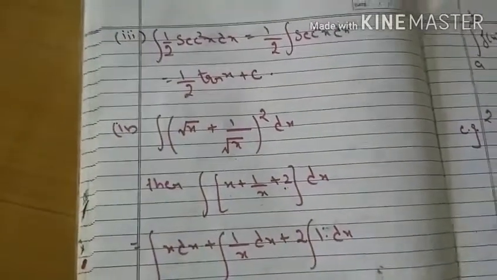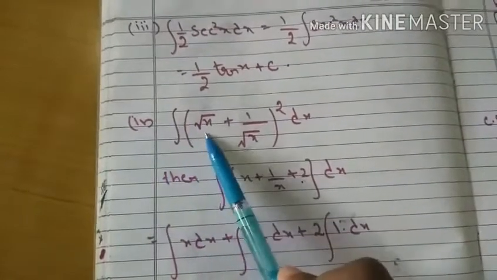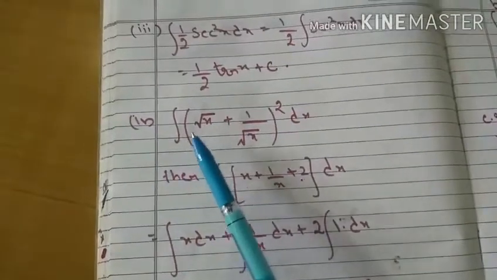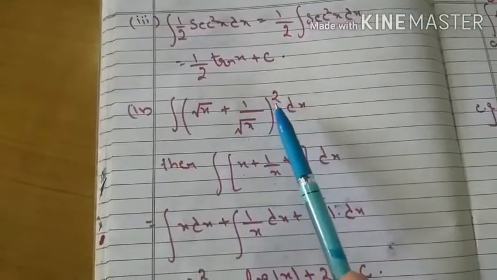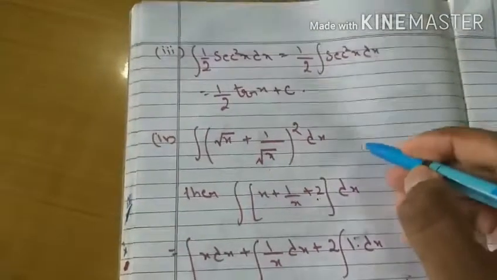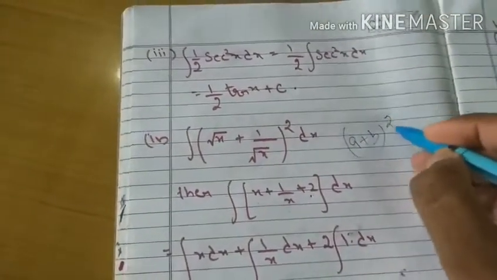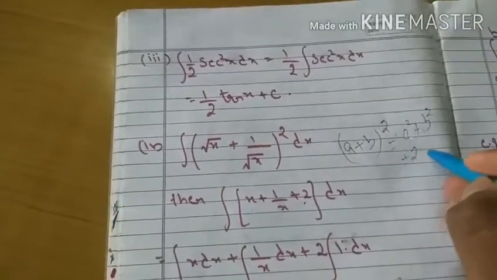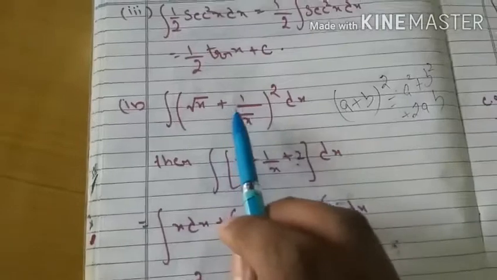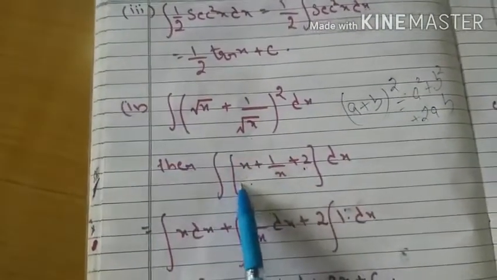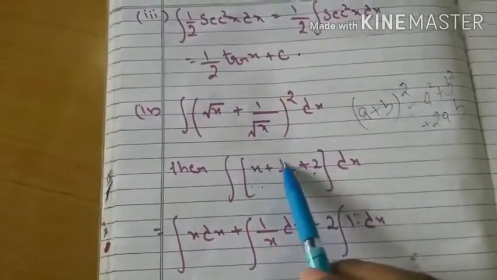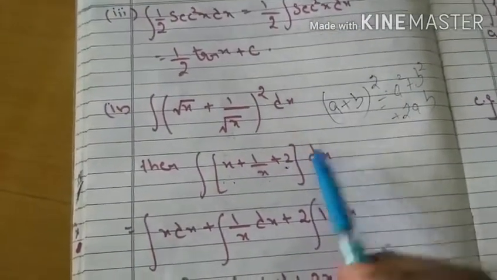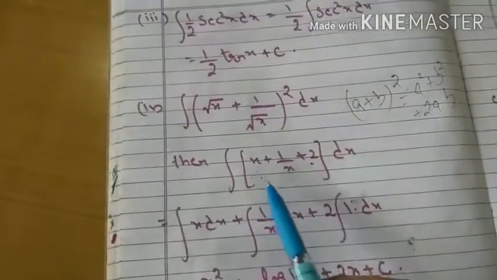Now the next question is calculate the integral of root x plus 1 by root x whole square dx. As we all know, a plus b whole square is equal to a square plus b square plus 2ab. That formula we all know. Now firstly we open the square. A square, that is root x square, that is x, plus b square, 1 by root x square, that is 1 by x, plus 2ab, that is plus 2, and dx.